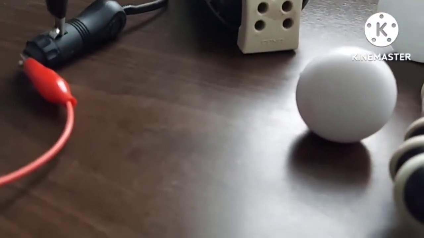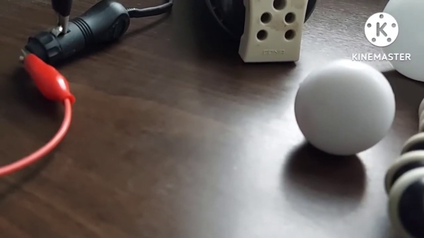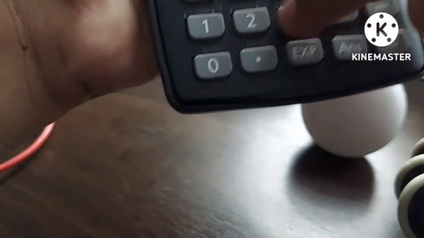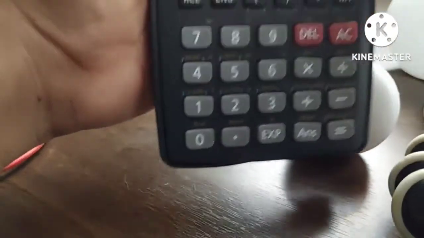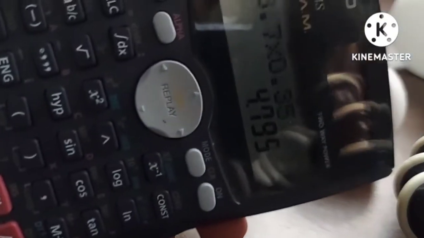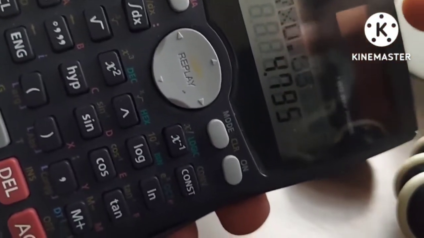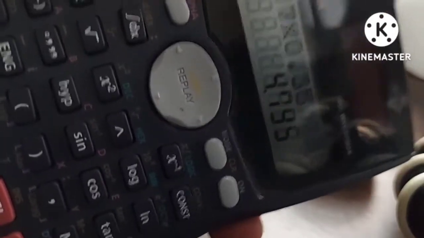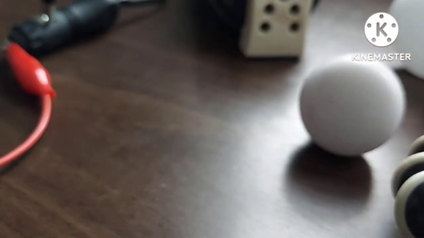Now, let us see what is the rating in power. I've got my calculator here. 13.7 multiplied by 0.35 is around 4.7 watts of power. The inverter itself is consuming up to 4 watts in this situation without any load on it. Now let's see what happens when I put this load onto it.